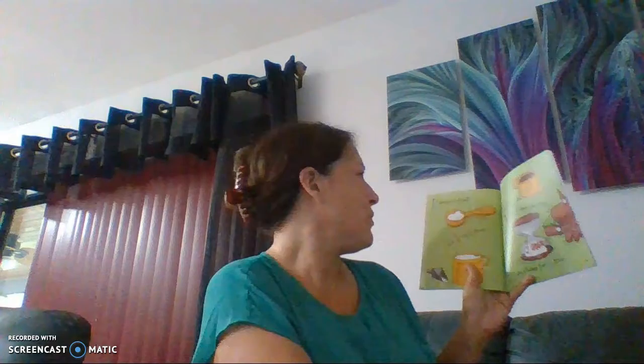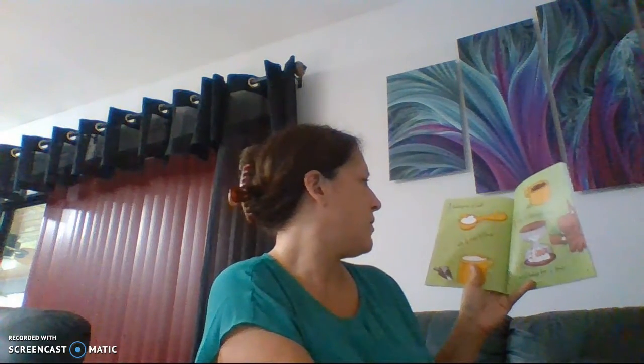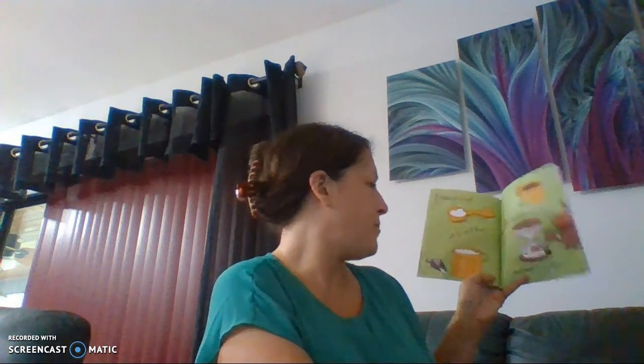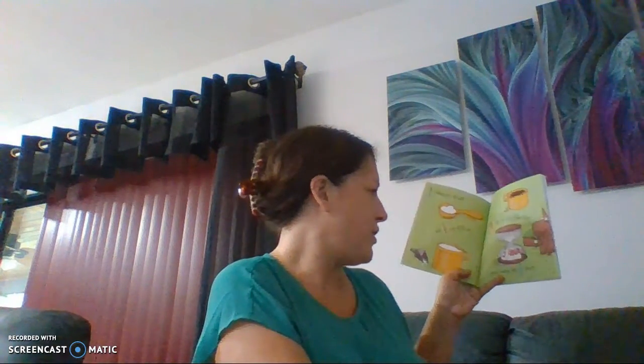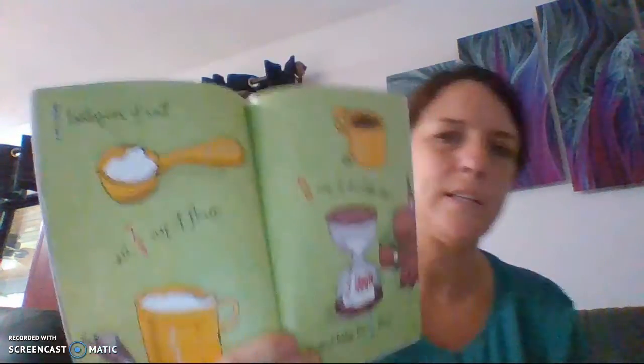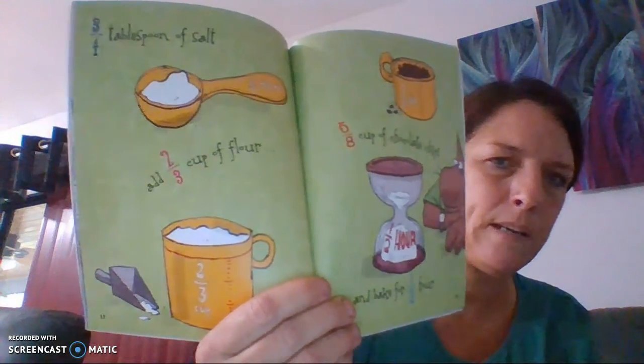Fractions come in handy if you ever help with cooking. You'll see them in the recipes for breads and cakes you're making. 3/4 tablespoon of salt. Add 2/3 cup of flour. 5/8 cup of chocolate chips and bake for 1/2 hour. So see all these fractions they used when they were baking?